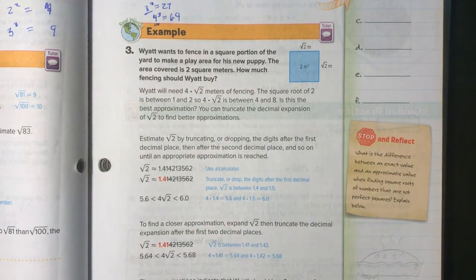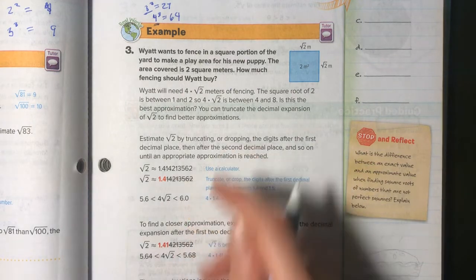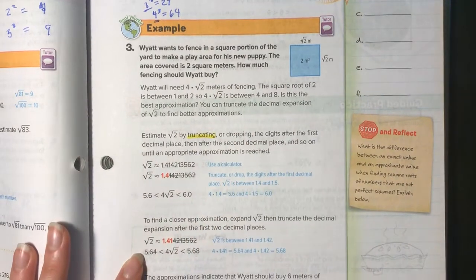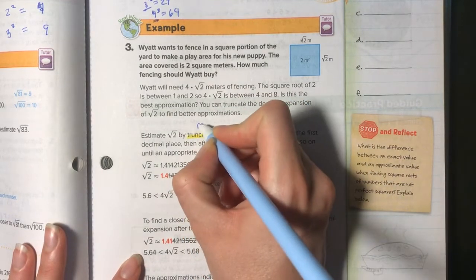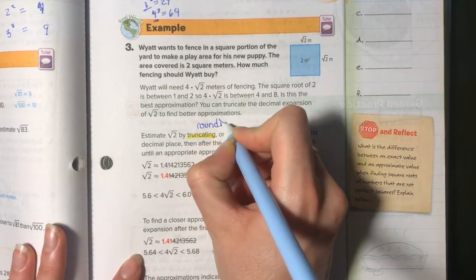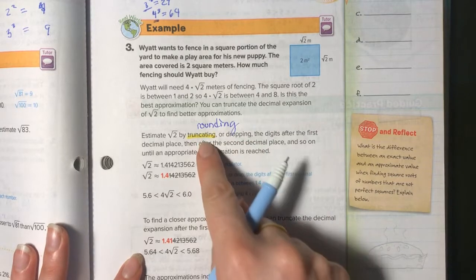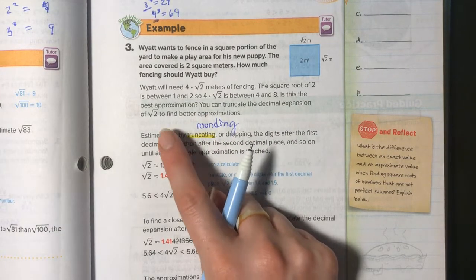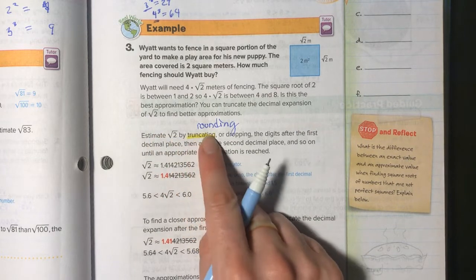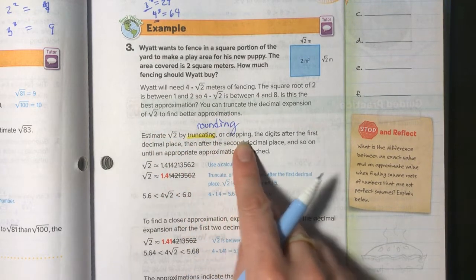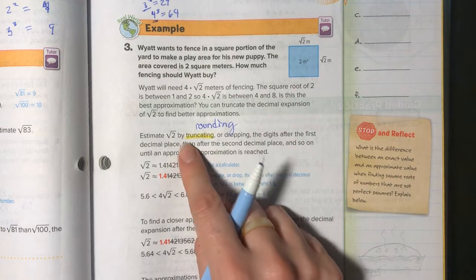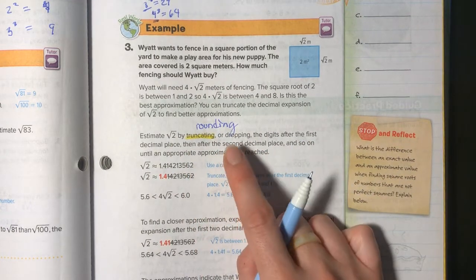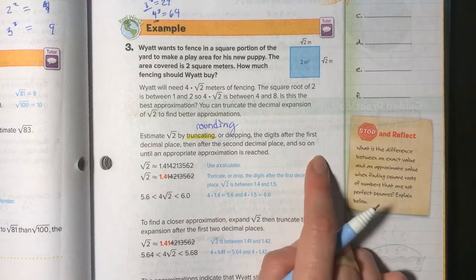Okay, so now here they use this ridiculously fancy word, truncating. My gosh. Let's just say rounding. Just means to cut short, truncating. Use that with your English teacher. Okay, it says estimate square root of 2 by truncating or rounding or dropping the digits after the first decimal place, then after the second decimal place, and so on until an appropriate approximation is reached.